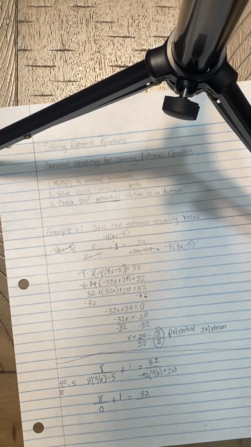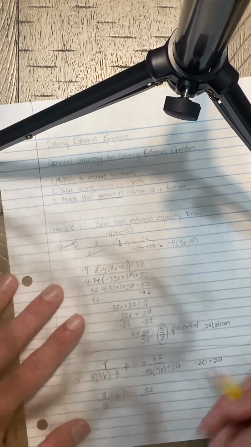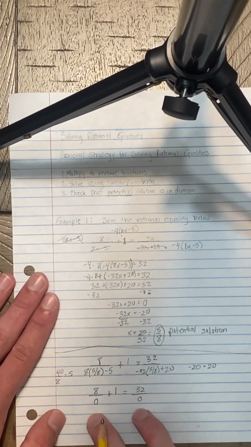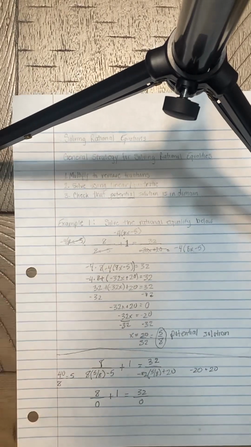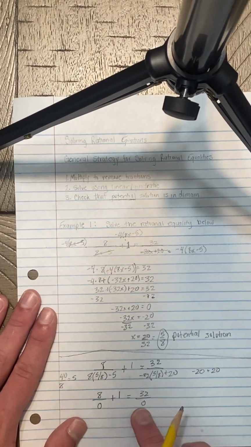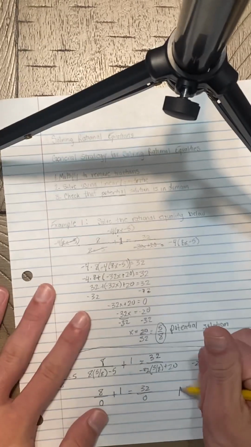And then these calculated with this one. Negative 32 times 5 over 8, and negative 20 plus 20 is going to be 0. So now here we can see that both of these are being divided by 0, which is not capable of happening. So we can see that there is no solution to this equation because it will leave us with an error. So then you would just write no solution.